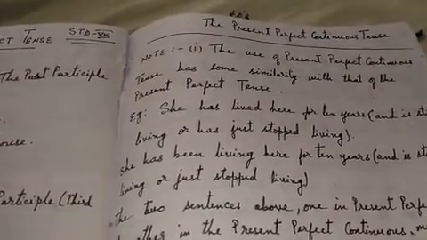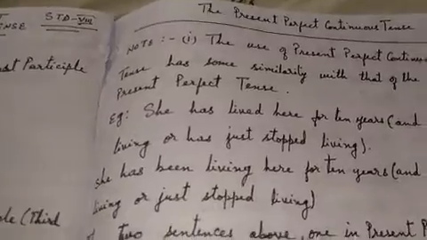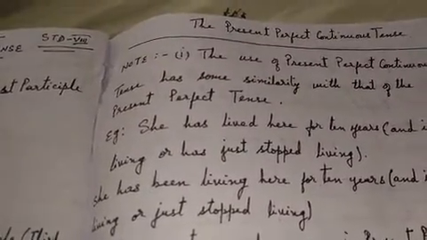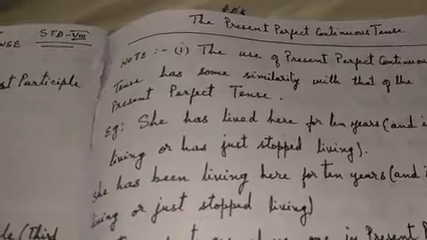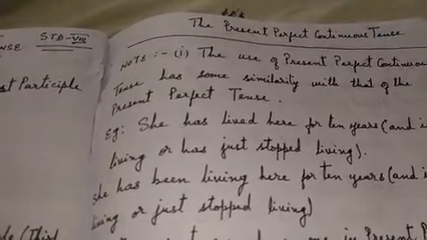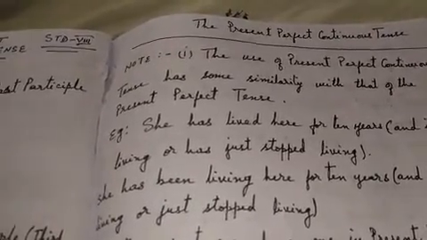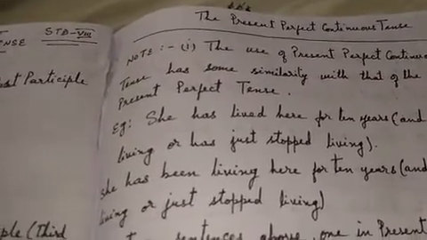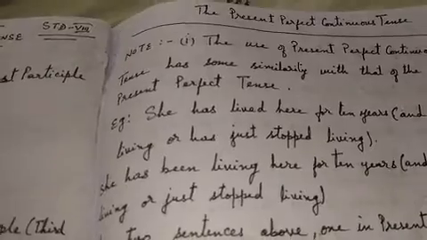Okay. Next we have the present perfect continuous tense. If we talk about the present perfect continuous tense, in most of the cases, we'll see the sentences in the present perfect and the present perfect continuous tense have the same meaning. I'm going to explain the same now. Please note, it's important.